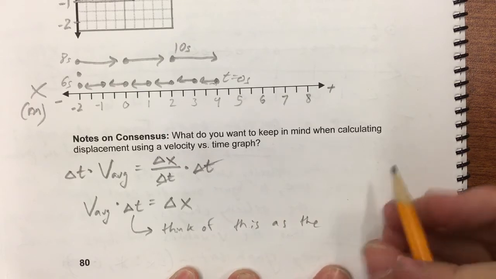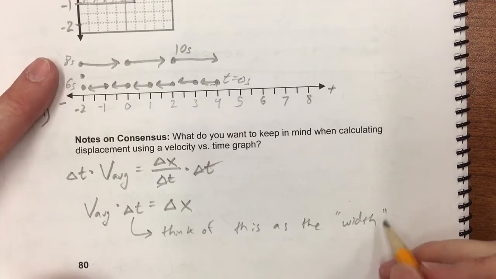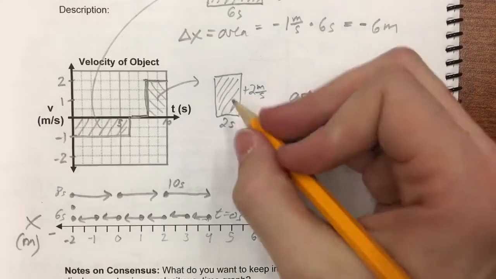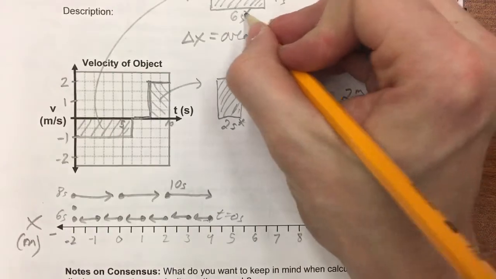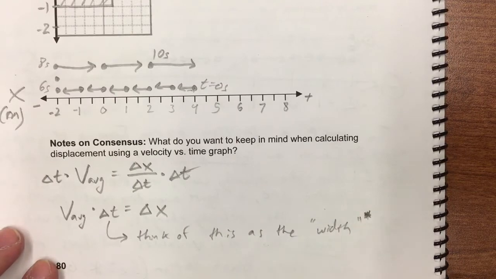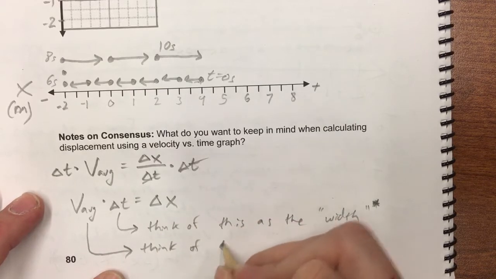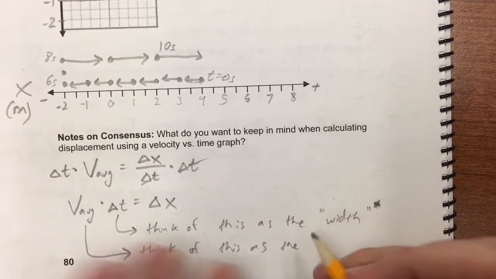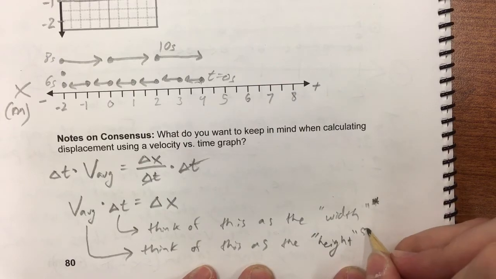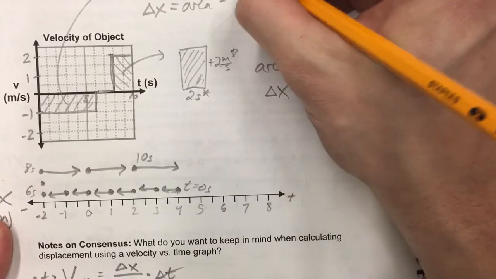When we are calculating the area of a shape, we can think of this as the width of a rectangle. That is, if we put a star by this, we can say there's a width here and there's a width here. We've seen those two widths. We're saying that delta t is the width of our rectangle. And we want to think of this as the height. Let's put a heart on this, and we'll connect that to the height velocity up here and the height velocity up here.